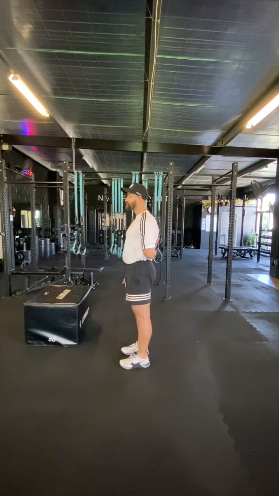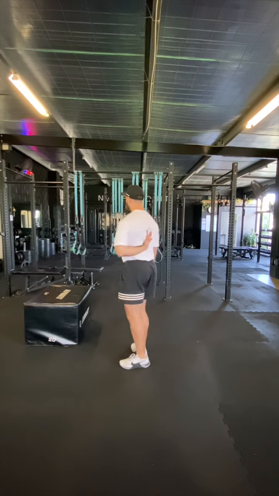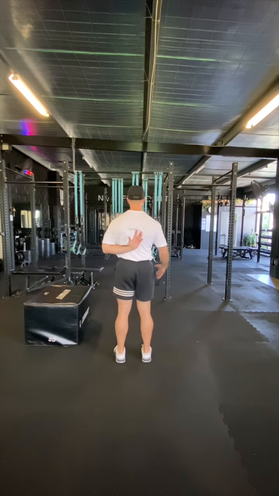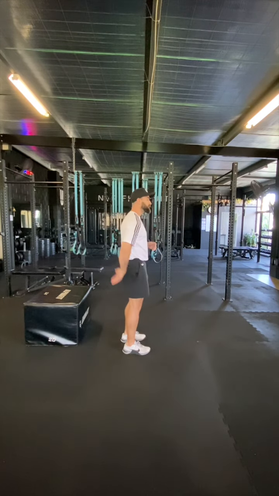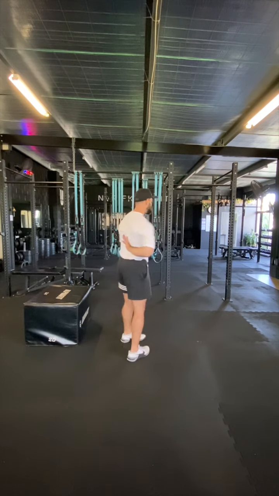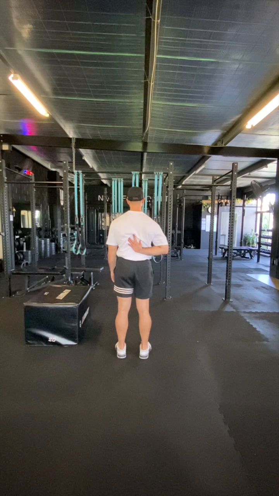Okay? The second vantage point is going to be from the back, so you're just going to turn, face the other way, and see what type of range of motion you have. You're going to repeat the test on the opposite side, holding that position and getting an angle from the back.